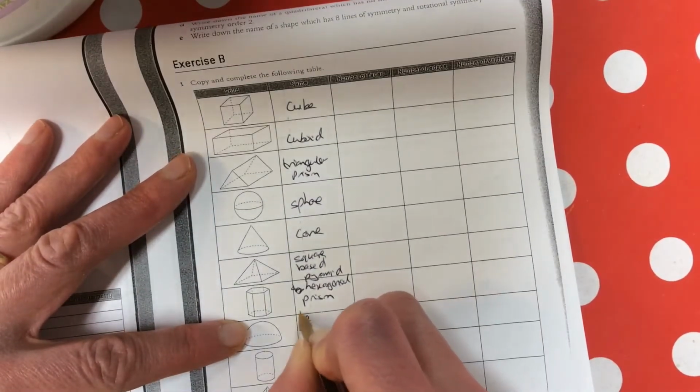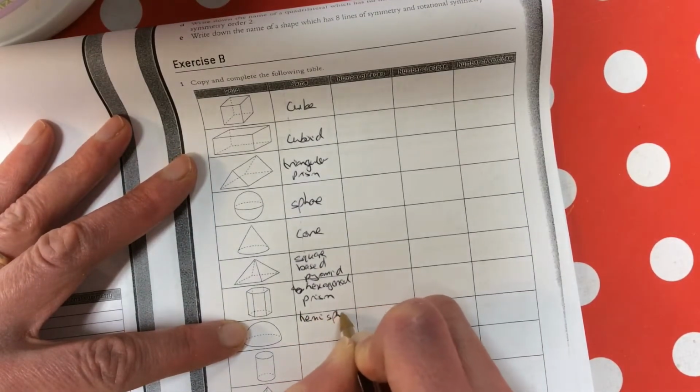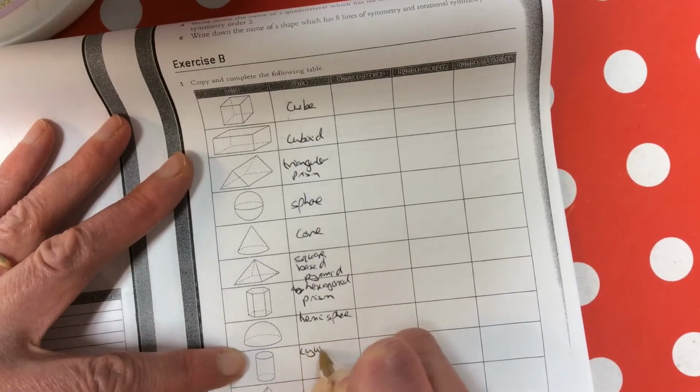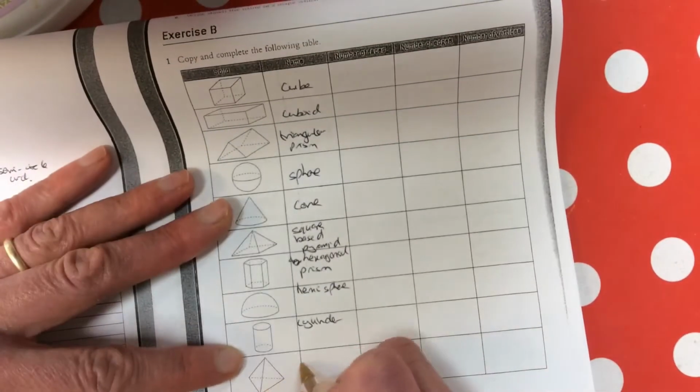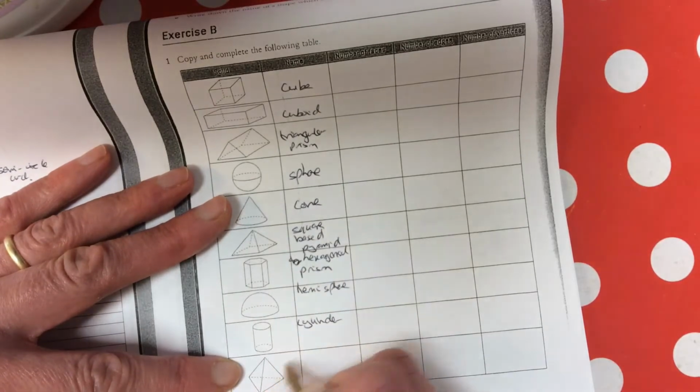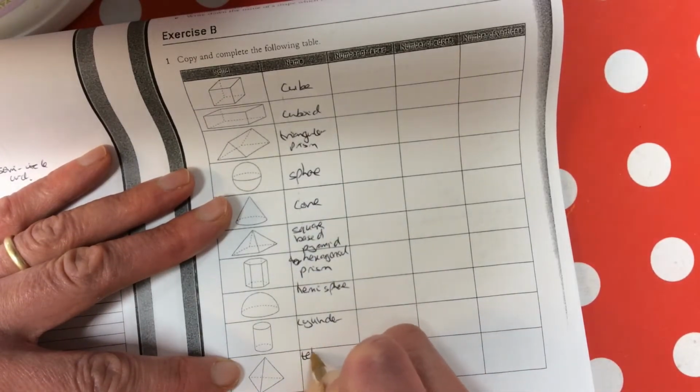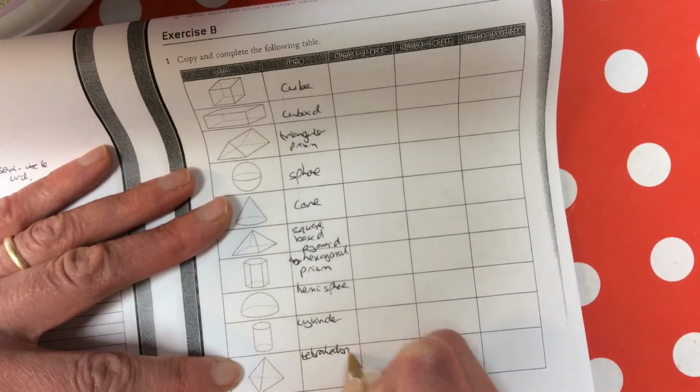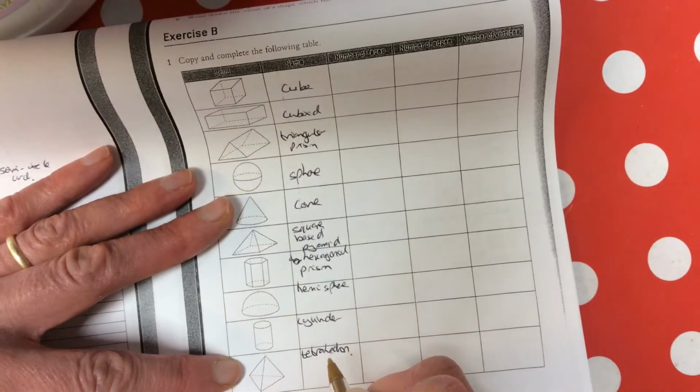This is what you call a hemisphere. Your cylinder, and this one here is a triangle based pyramid because it goes to a point, otherwise known as a tetrahedron.